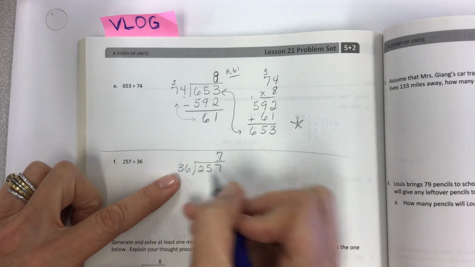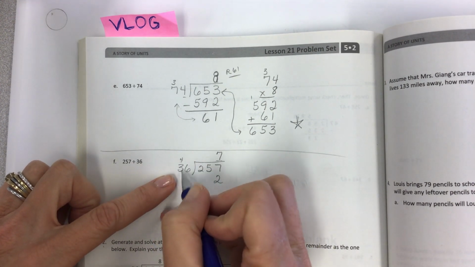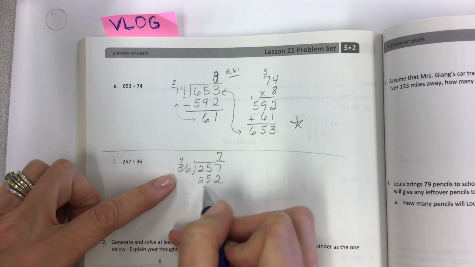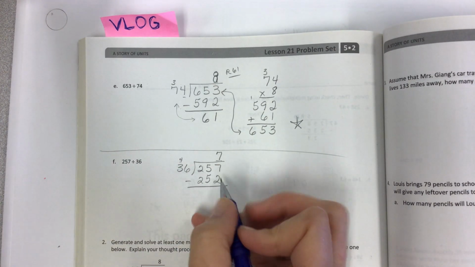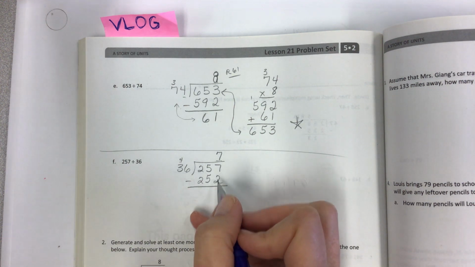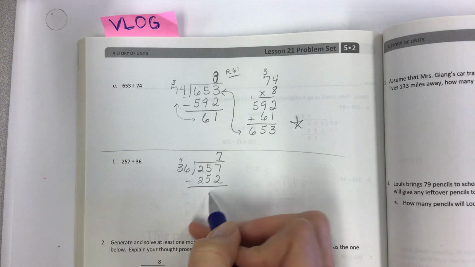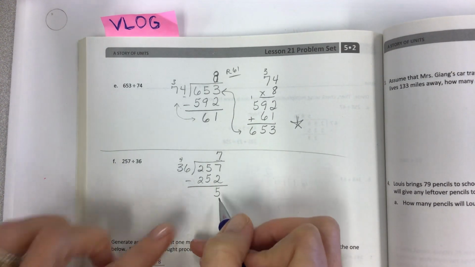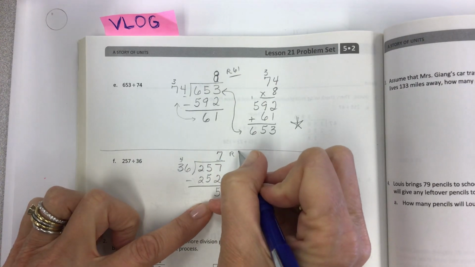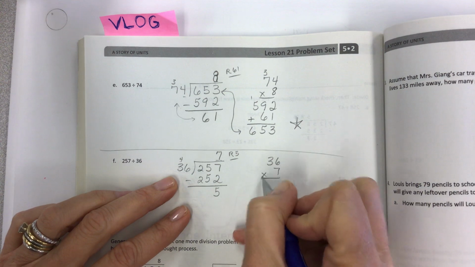So trying 7. 7 times 6 is 42. And then 7 times 3 is 21, plus 4 is 25. And look how close we are. So you want to get as close as you can without going over. And you don't want to have something so small up here that you have more than 36 left over, because that would mean you could have another set. So there are only 5 left over. Then check 36 times 7.